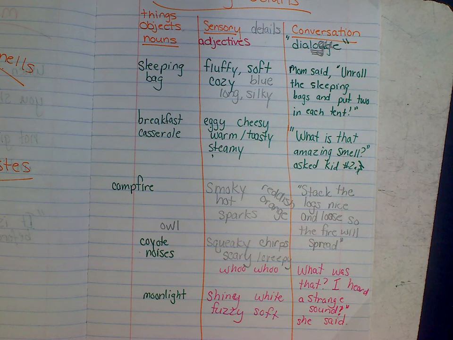And then maybe the kid says, "I don't know, I heard it too." So kind of think about those conversations and that dialogue. What are your characters going to say to each other in your story?